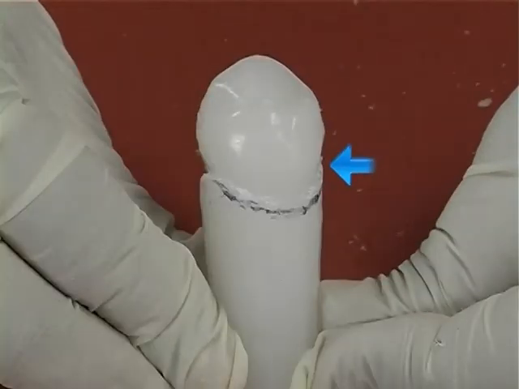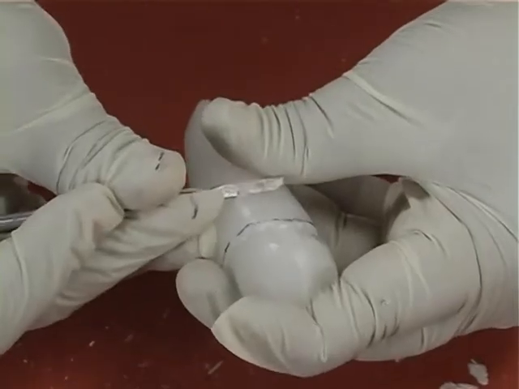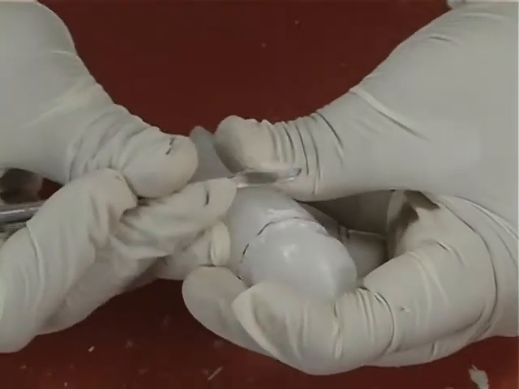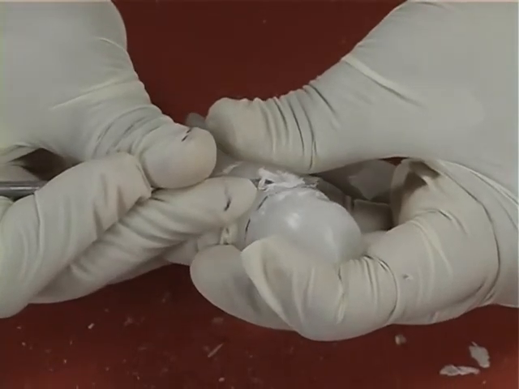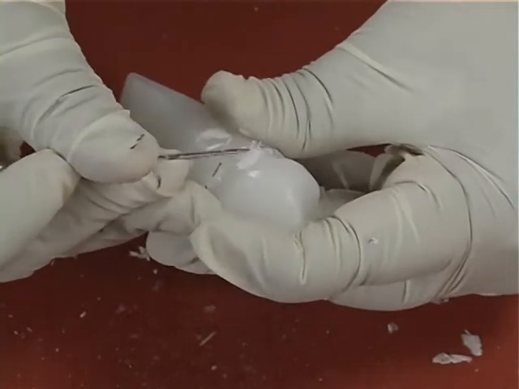Buccal, mesial, lingual and the distal aspects showing the partly carved cervical constriction. Next, the cervical constriction is carved by slowly removing the wax from the root towards the marked cervical line. This is also done on all the surfaces of the carved tooth.